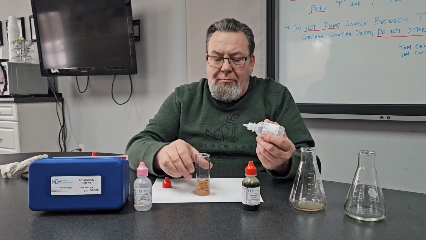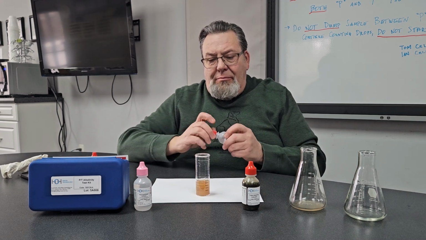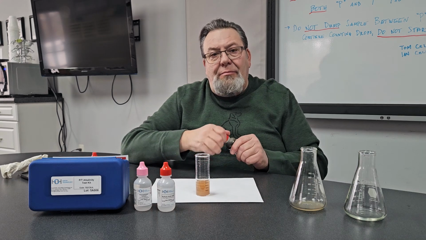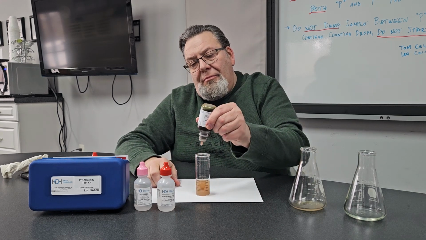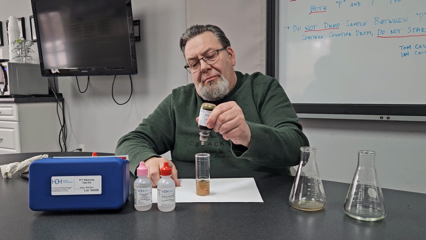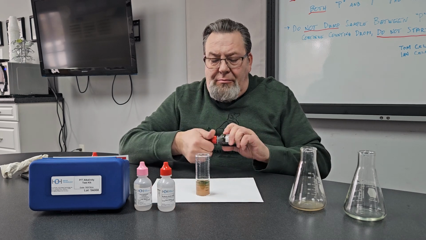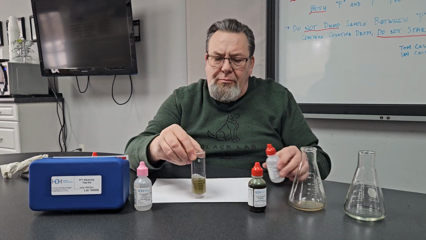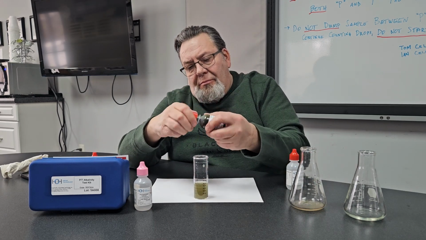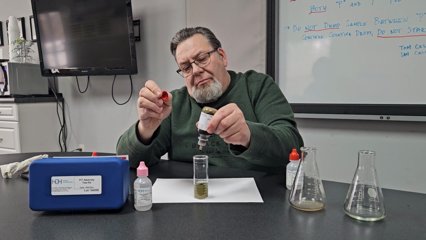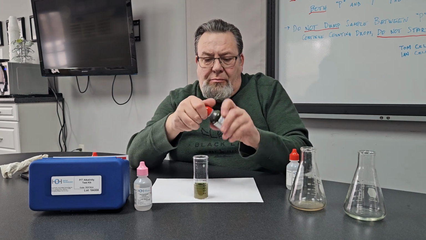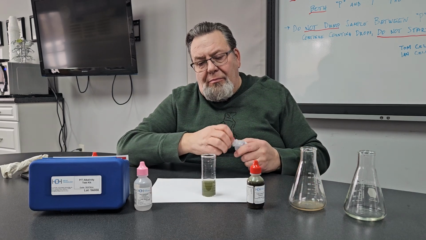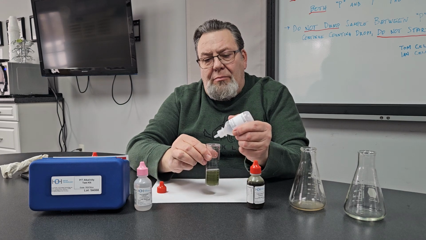That was 7 drops, or 350 parts per million, as P alkalinity. You'll enter this number into the cloud reports. 3 drops of the alkalinity indicator solution. In this case, the color is not real vibrant. I think we should add another drop or 2. We'll continue counting from where we left off.